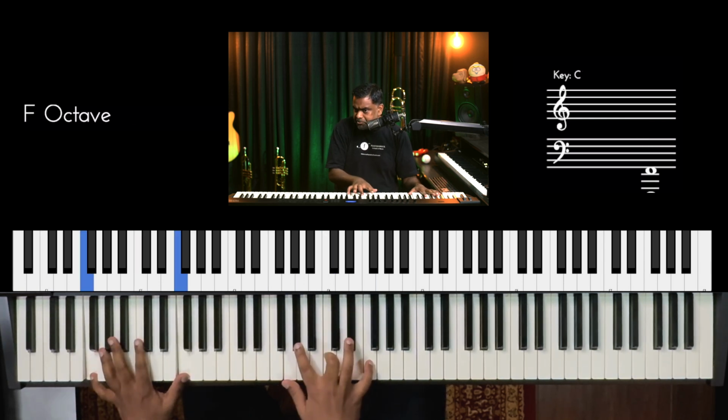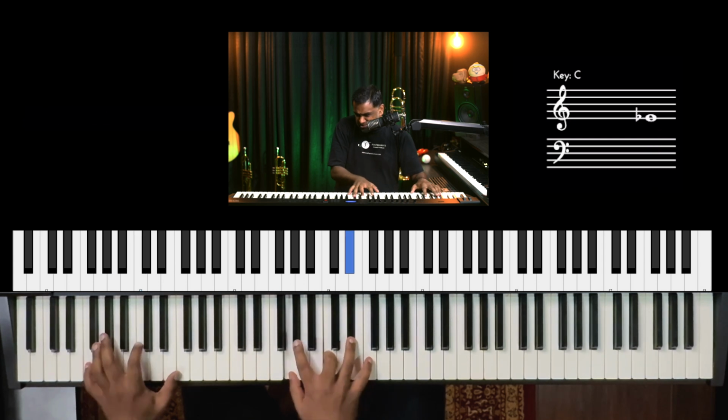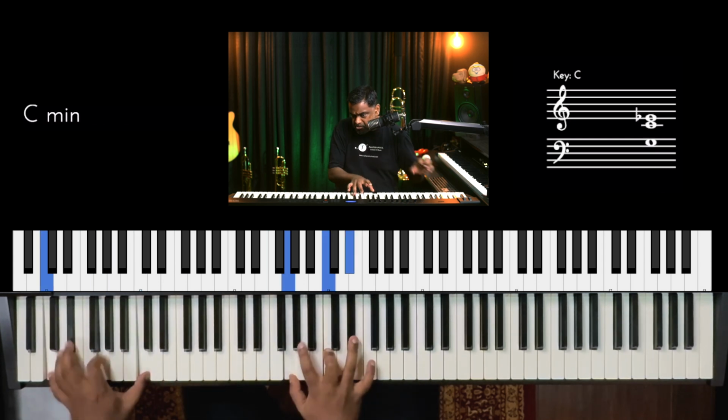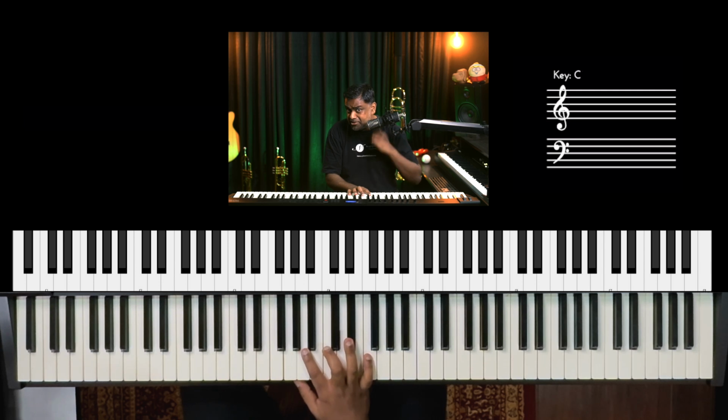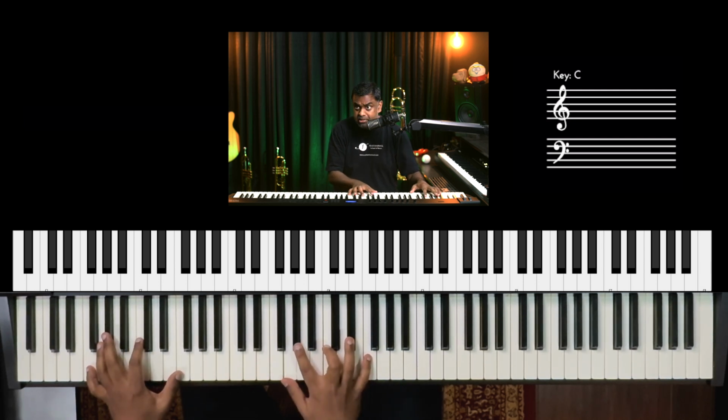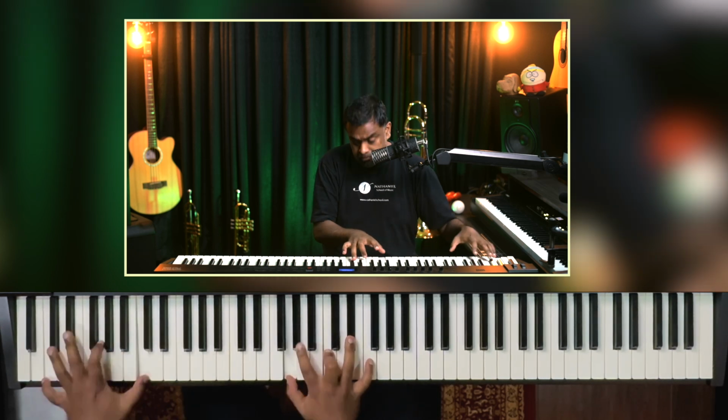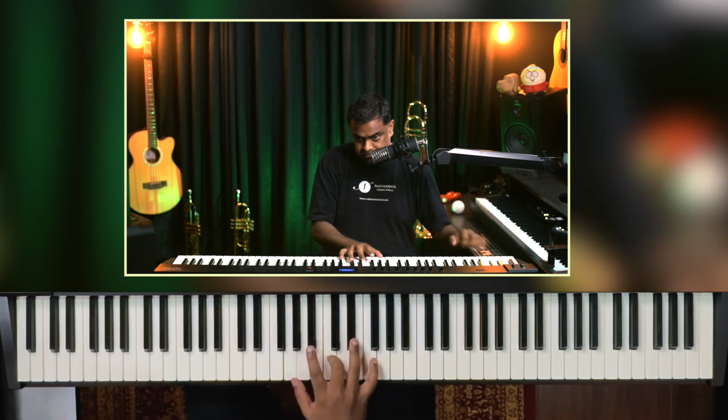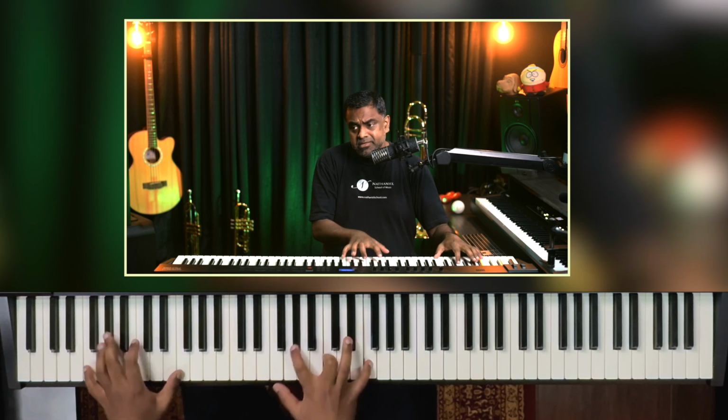If you want to make it a bit bolder and assertive, even the motorbike technique, if you go staccato, pretty cool, I think. It almost doesn't even sound like a piano.